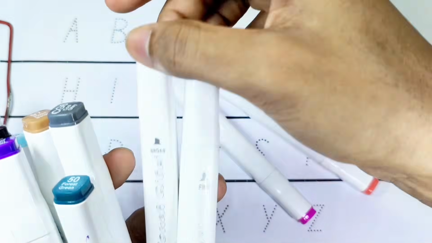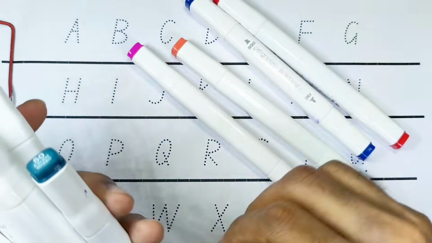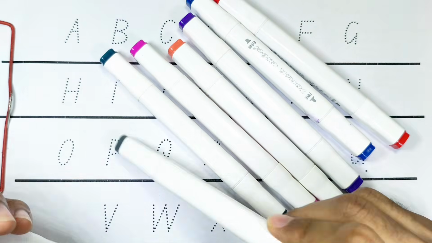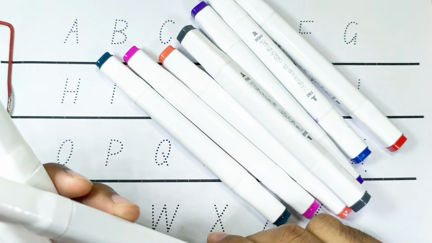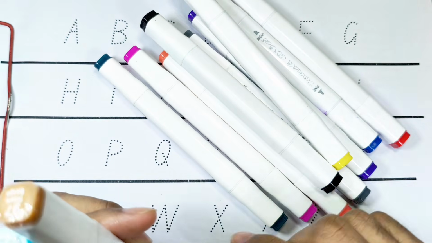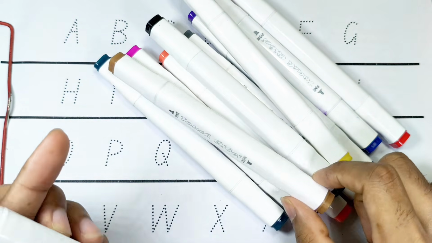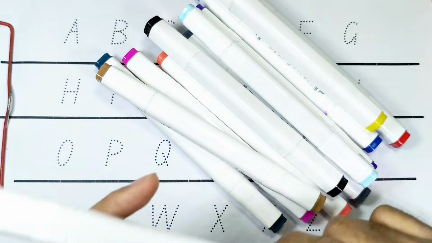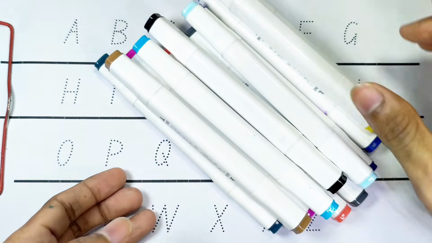Scarlet color, hazel pink color, geranium color, Persian blue color, forest green color, violet. The next one is cool gray color. Stay with us. Black color. Yellow color. Rose pink color. Kids, the next one is mint blue color. And the last one is baby blue color.